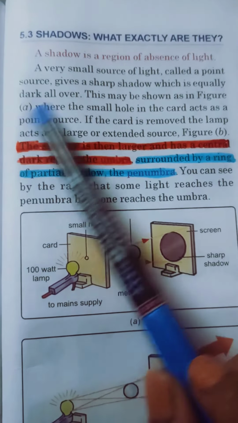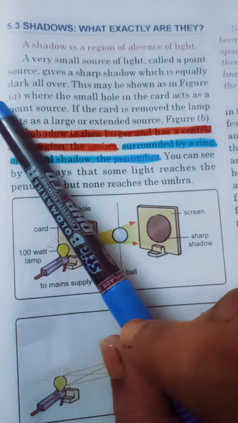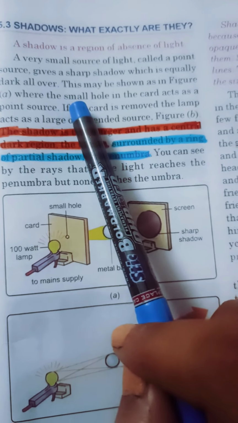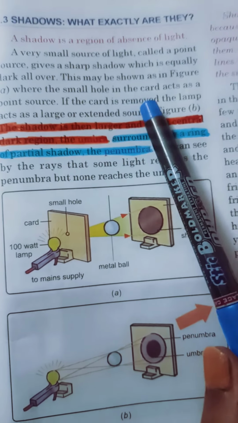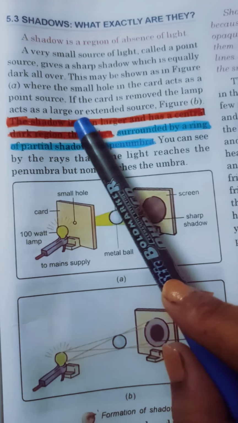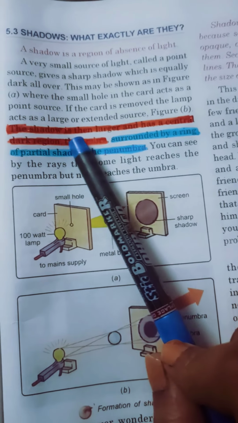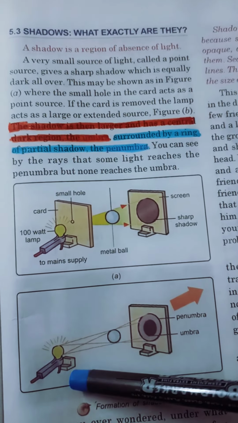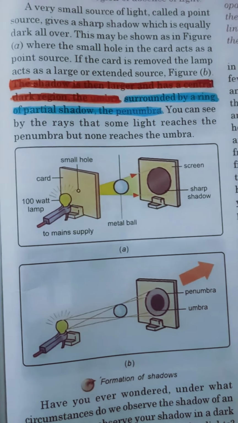Okay, now let us see. A very small source of light called a point source gives a sharp shadow which is equally dark all over. This may be shown in the figure A, where the small hole in the card acts as a point source, and if the card is removed, the lamp acts as a large or extended source. Figure B. Now see, we can see this diagram or this image.